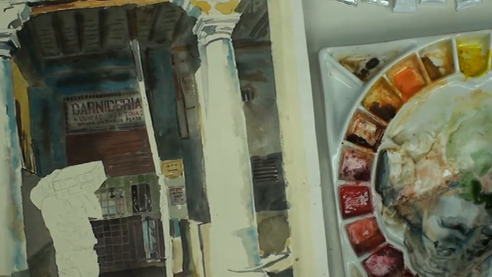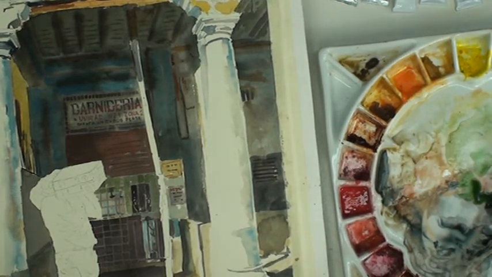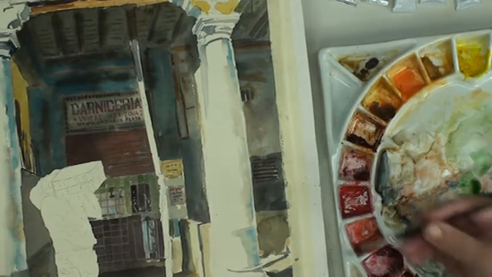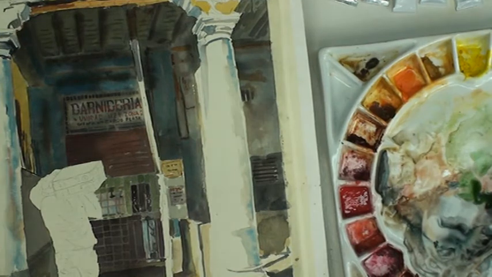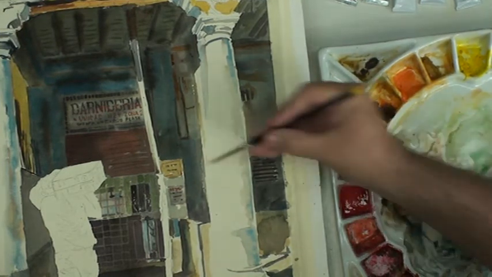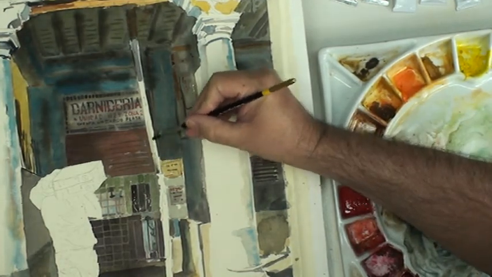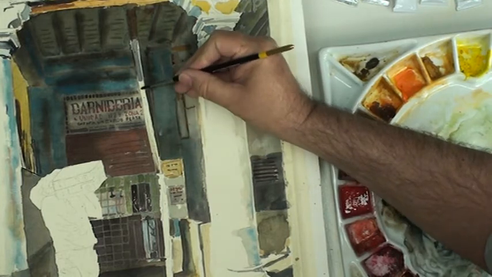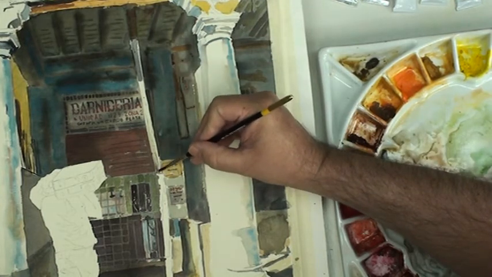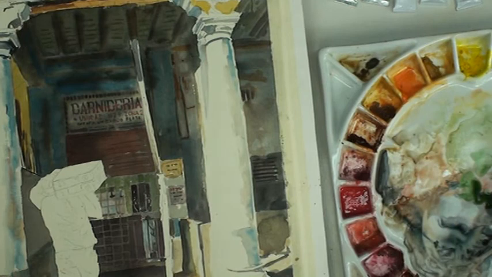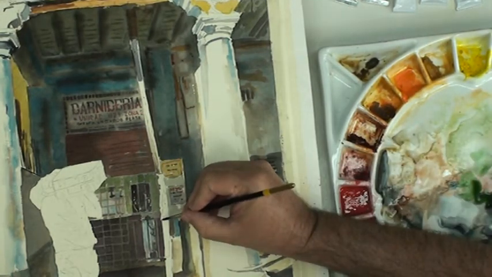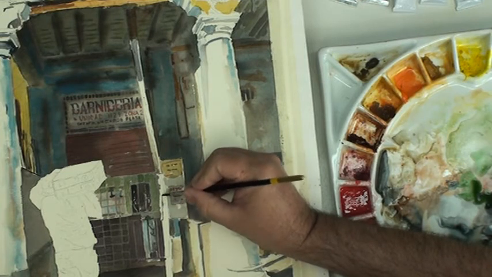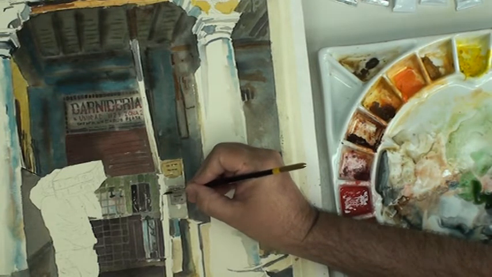So that basically slats of wood. Go to a few different neutral tones here. Some burnt umber, a little bit of sepia. Try to be careful with some of these guys.